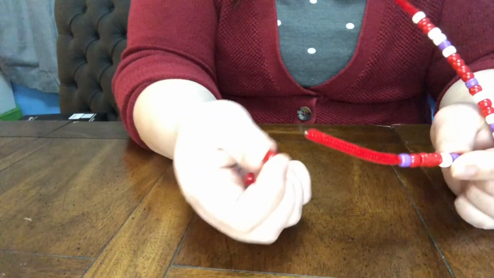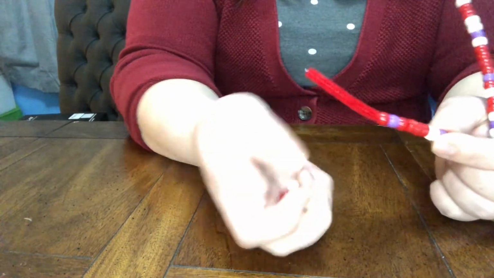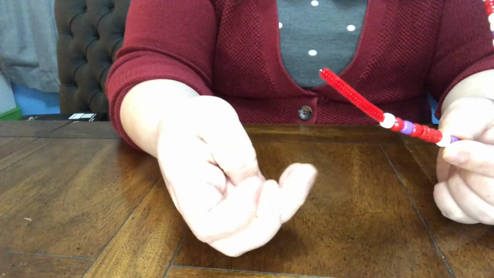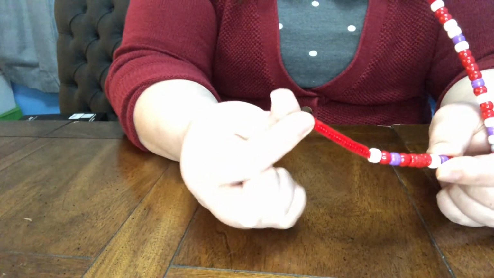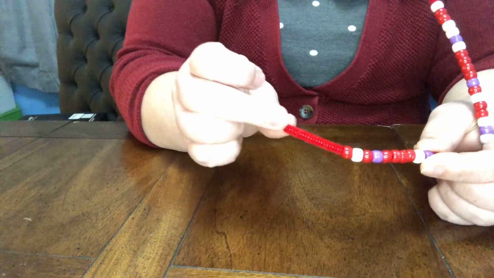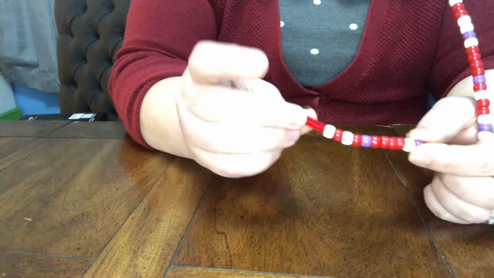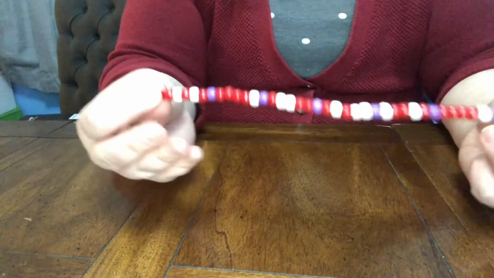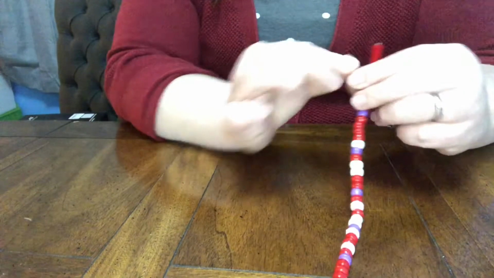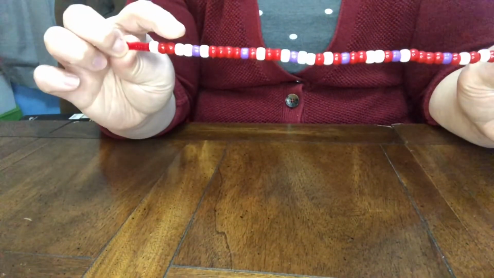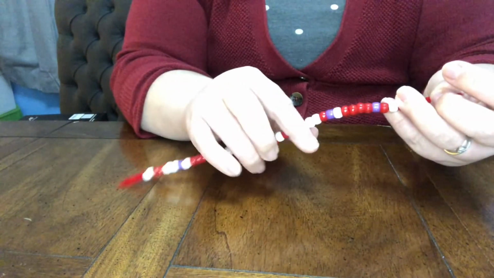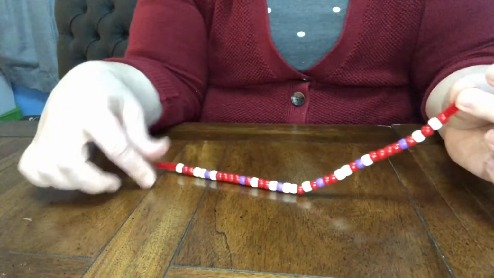So we'll put those on after our spacer. 1, 0, 1, 0, 1. So now facing me, we have the phrase, love you. This is now facing you, L, O, V, E, Y, O, U.